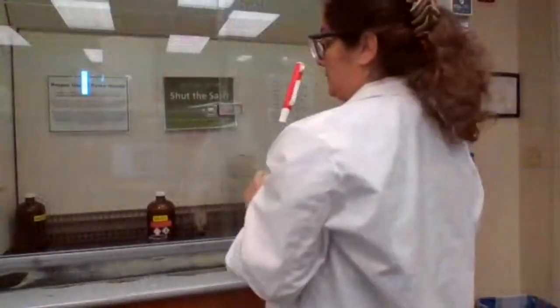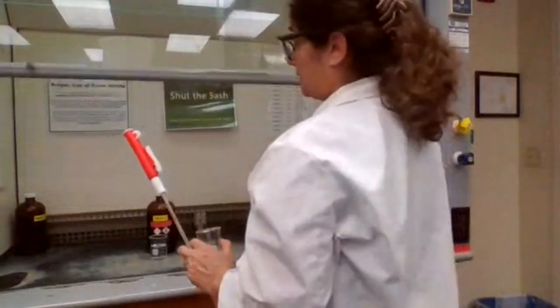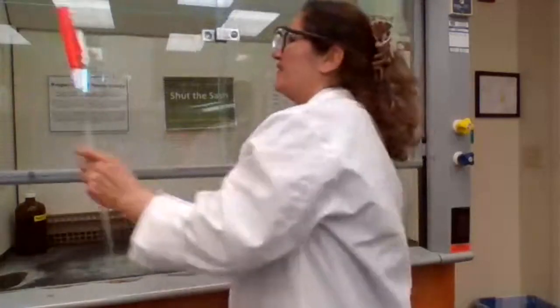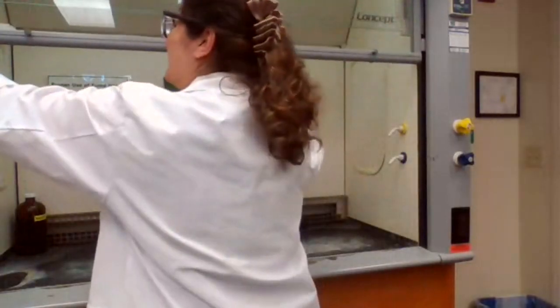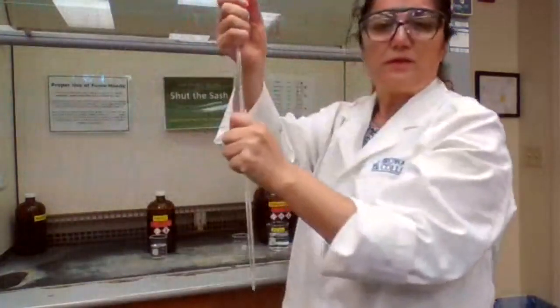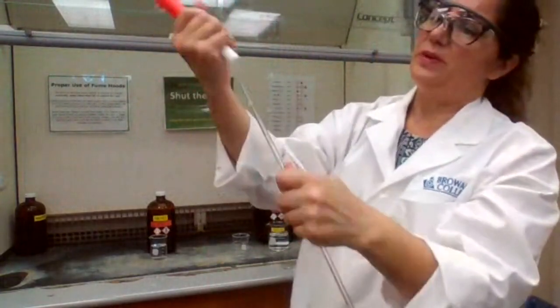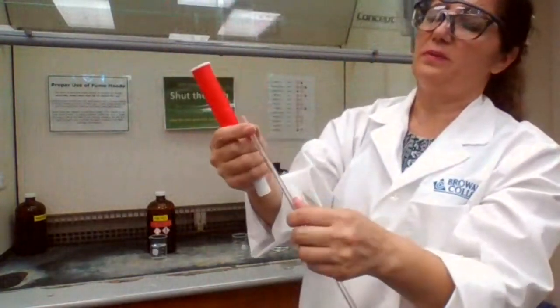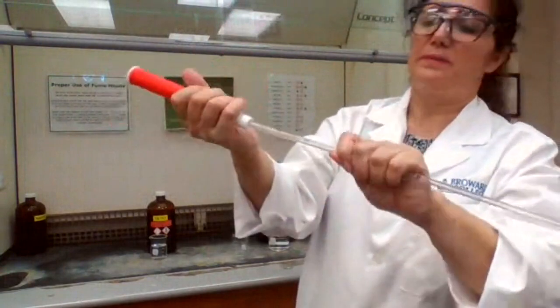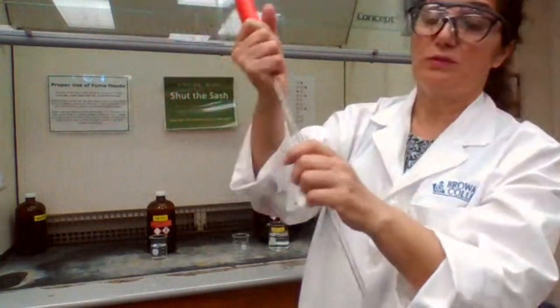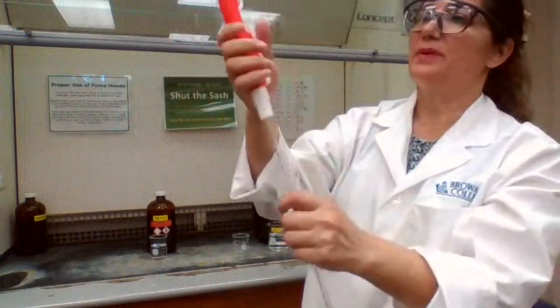Bring it here so we can pipette. To use the pipette, you insert the end of the pipette into the pipette pump. You always hold onto the glass so it doesn't break.